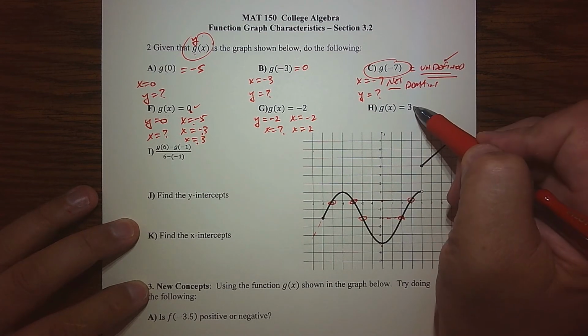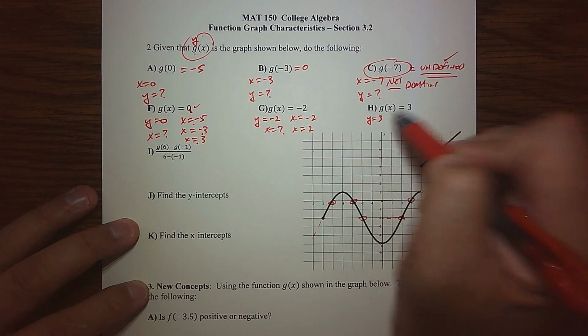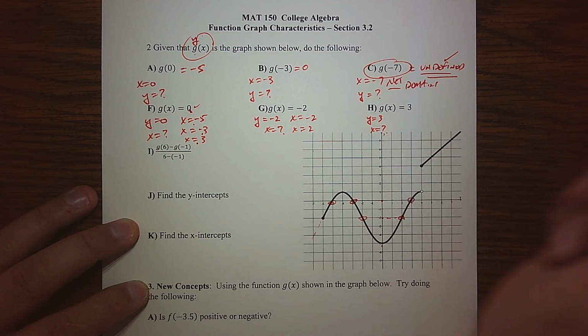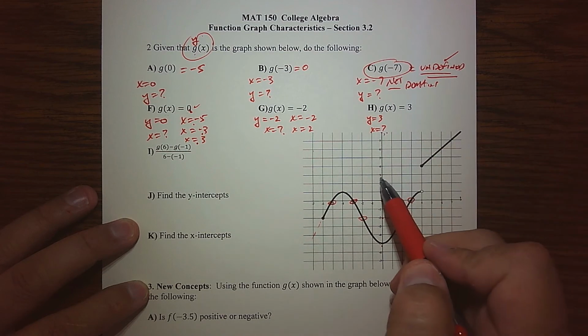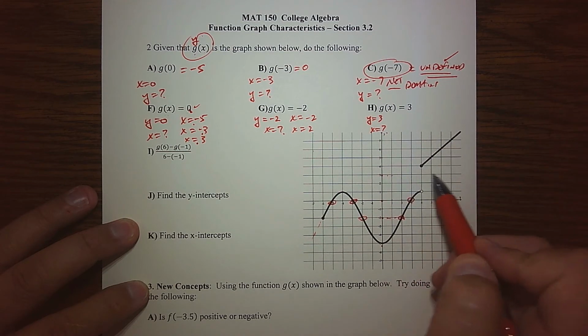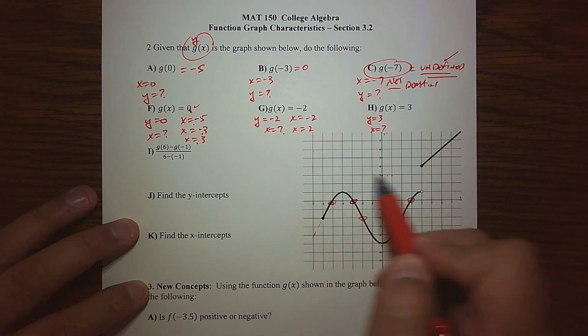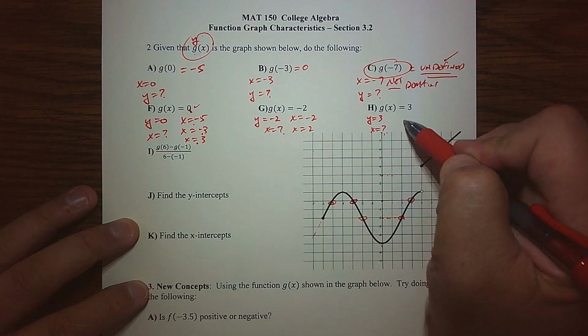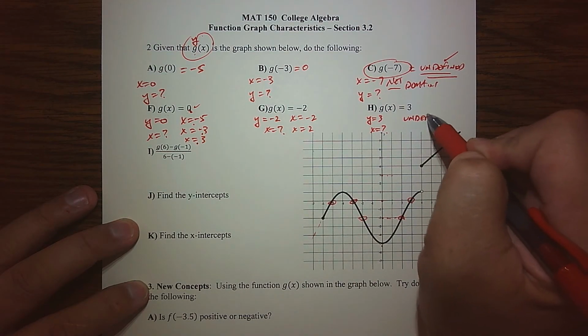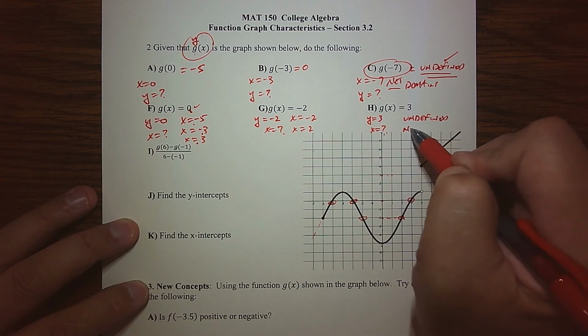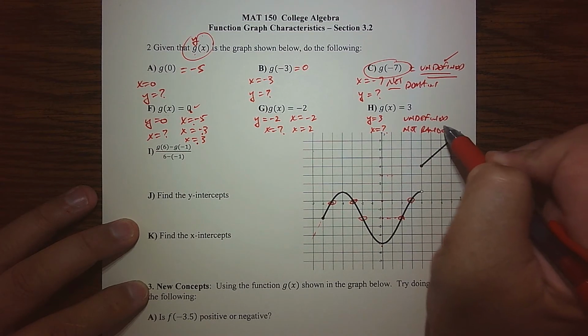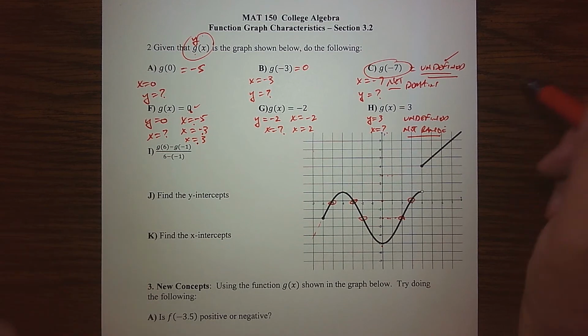The next one, we have g of x equals 3. Again, figuratively speaking, that means y is 3, and we're supposed to go find x. But when I look at y equals 3, there's basically no graph. There's a gap in this piecewise function. There's no input that's associated with that output. So this, again, would be undefined. It's not in the range. 3 is not in the range, so since it's not in the range, nothing's going to give that output.